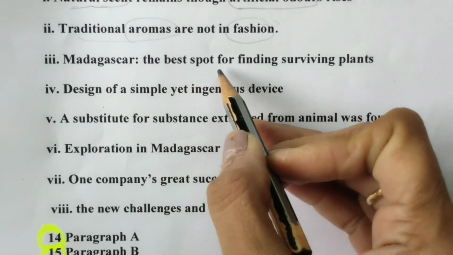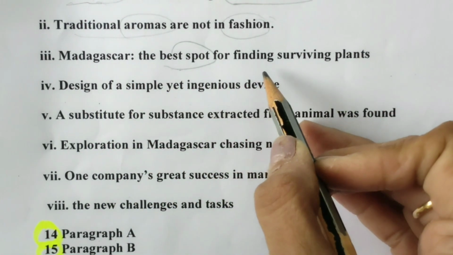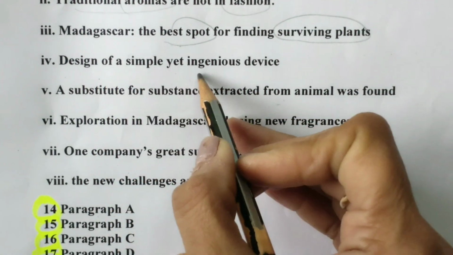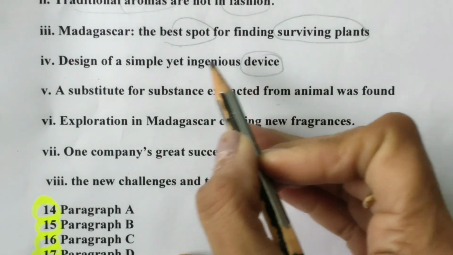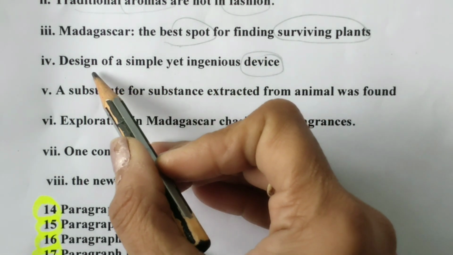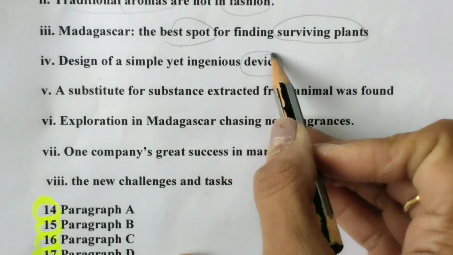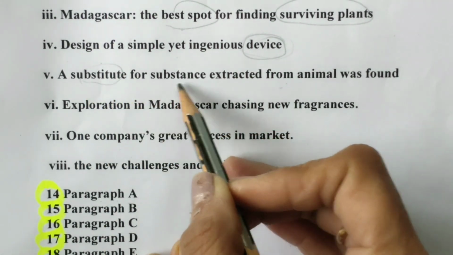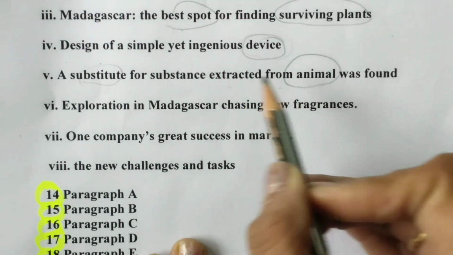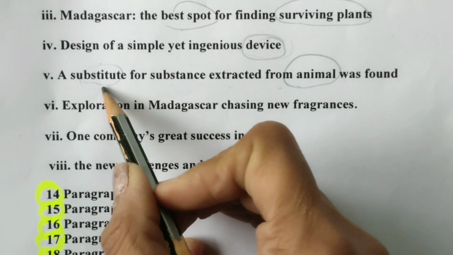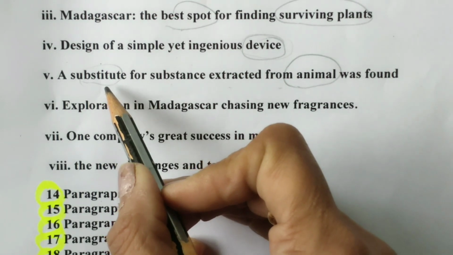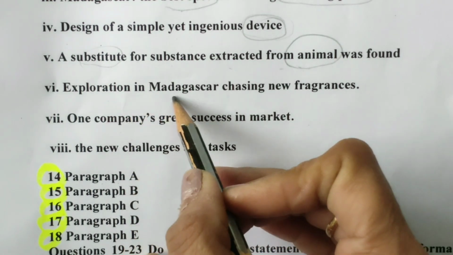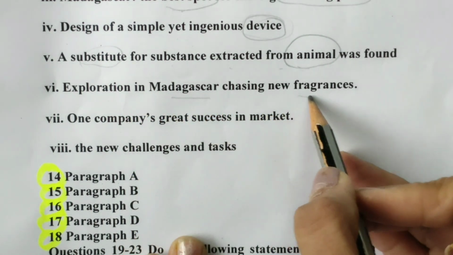Okay, so Madagascar, the best spot. This is the location they are telling for finding surviving plants. Design of a simple yet ingenious device. Some design they may be talking, but basically they may be talking about some equipment. A substitute for substance extracted from animal was found. So I will be looking for animal, and substitute means some alternative or replacement kind of thing will be there from animal.